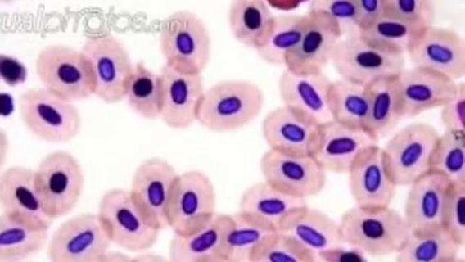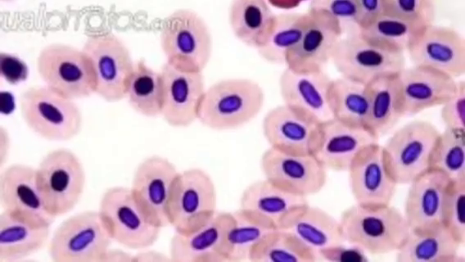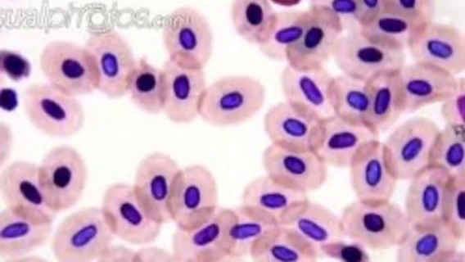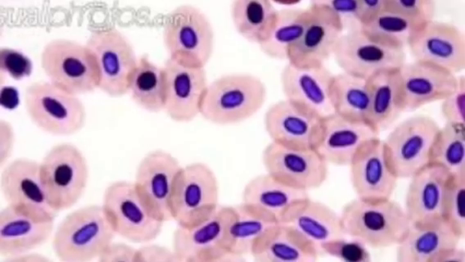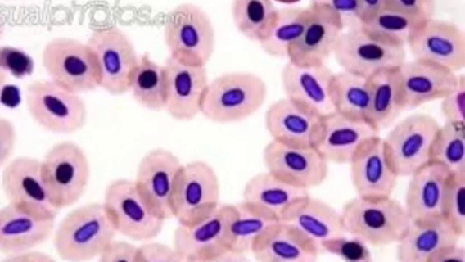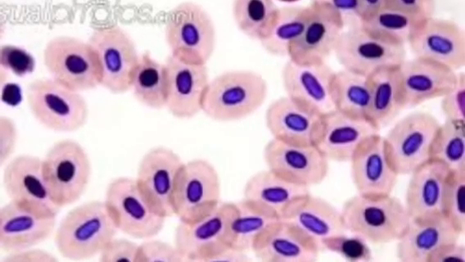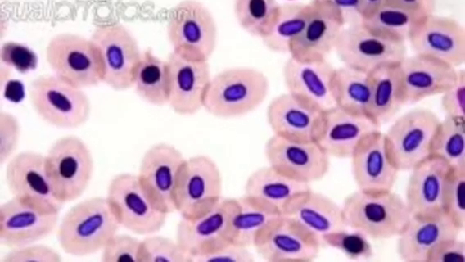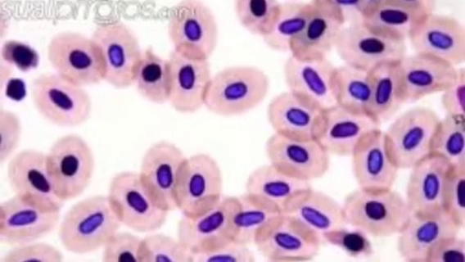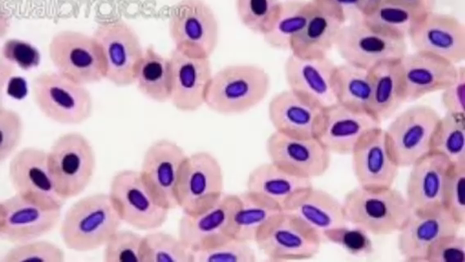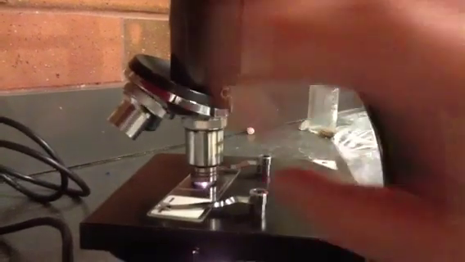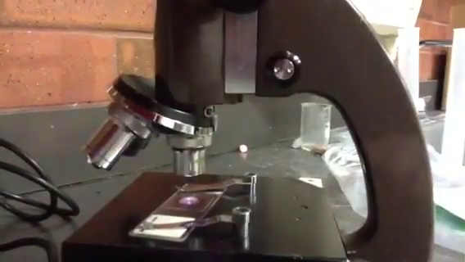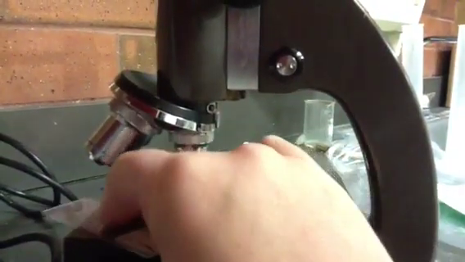This image is using the high power lens. This image is being magnified 400 times. Notice you've lost quite a bit of the picture, but you've gained a lot of detail. You can now see that these look somewhat like eggs rather than just dots. When finished with the high power, rotate the lenses back to the low power and remove your slide.